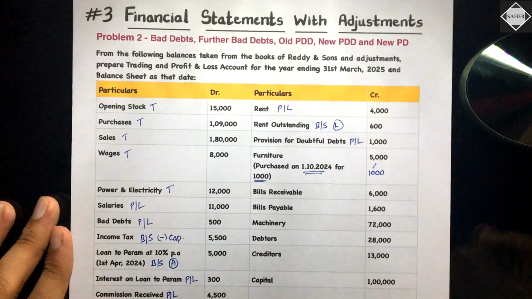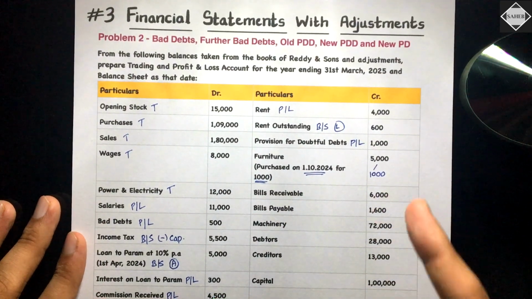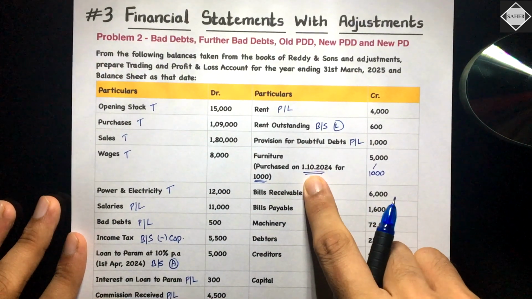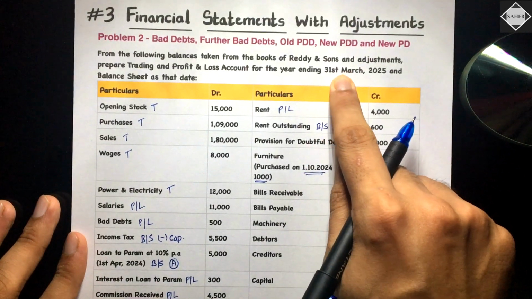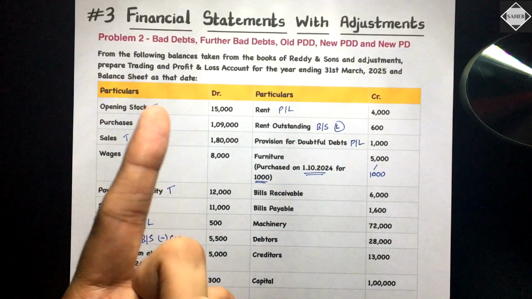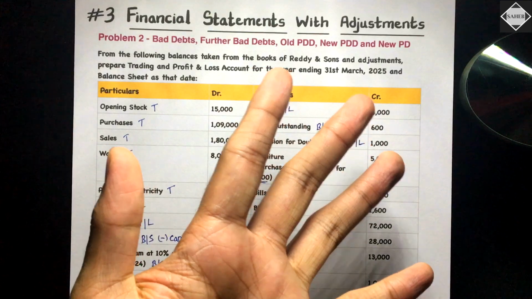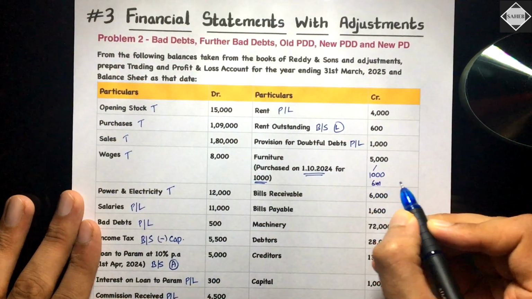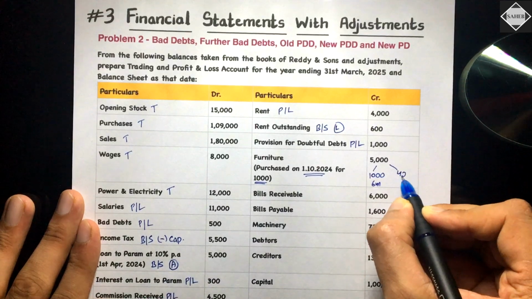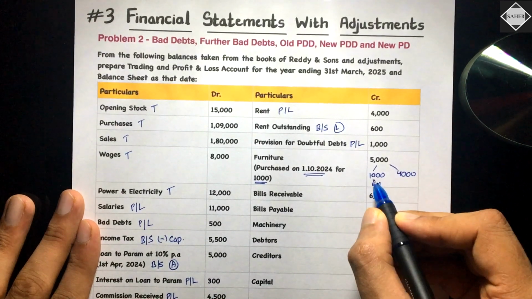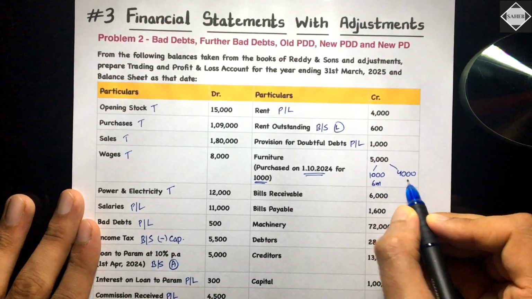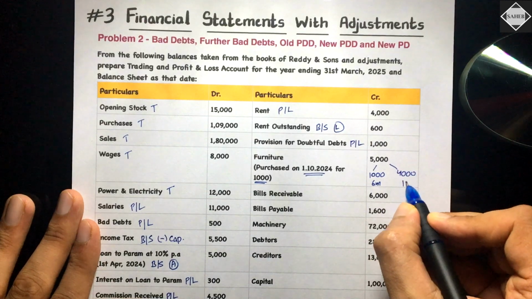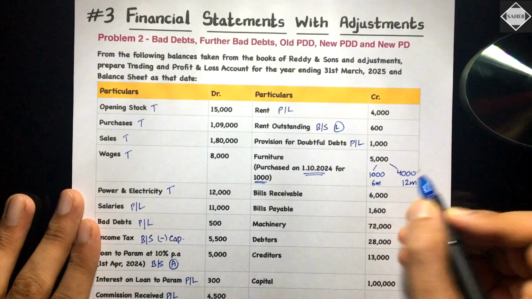So we have to charge the depreciation from the purchase date till the year end. October, November, December, January, February, March. 6 months depreciation we have to charge on this. What about the remaining 4,000? That is there from the beginning of the year. Complete 12 months depreciation we can charge on that normally.